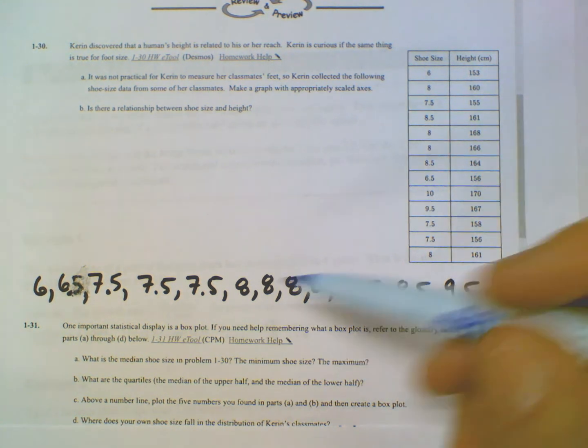All right. Hey, guys. So I have been asked to look at 1-31. This is from CPM CC3, section 1.1.4, and this is problem number 1-31. So 1-31 actually asks us to use 1-30 in our work, right?